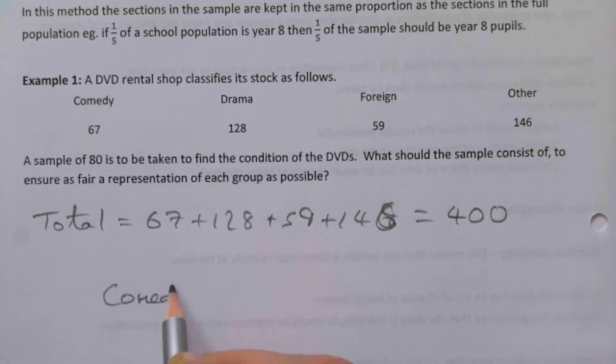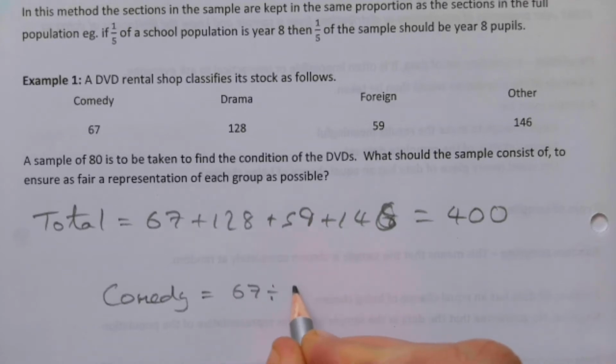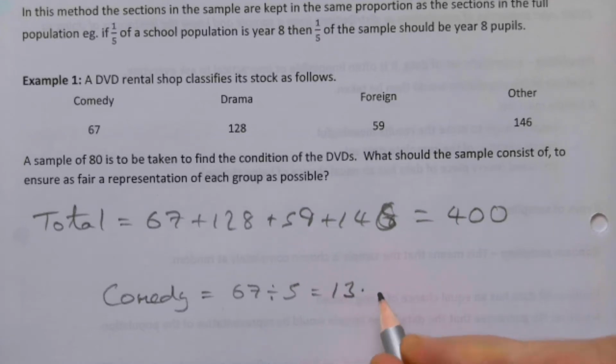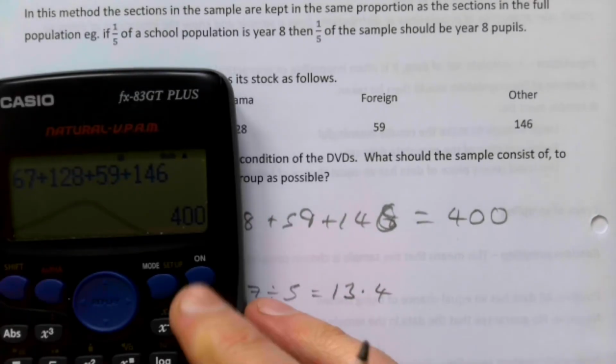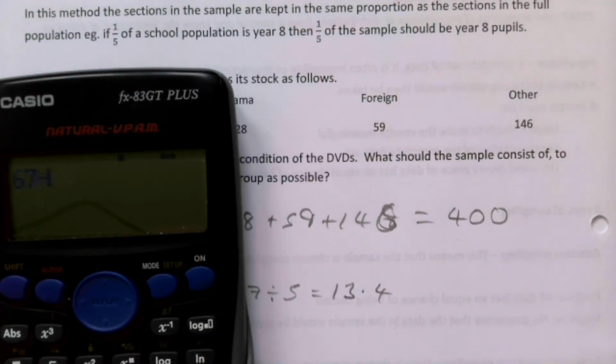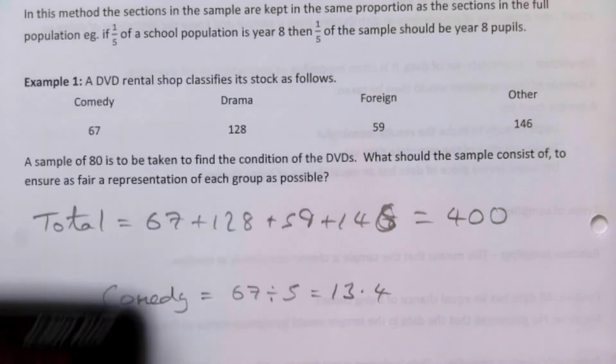So comedy is going to be then 67 divided by 5, which gives me 13.4, I think. I don't quite trust myself, I'll just check that. 67 divided by 5 is 13.4.